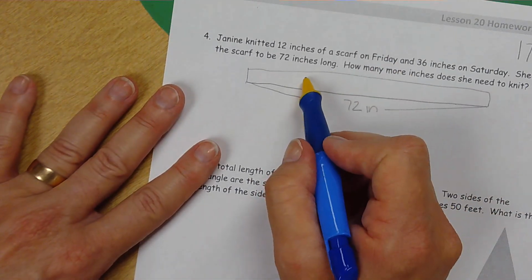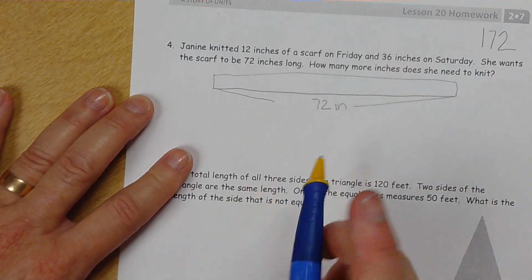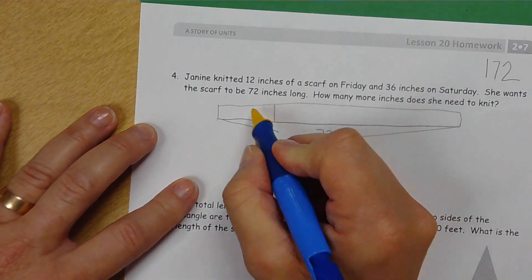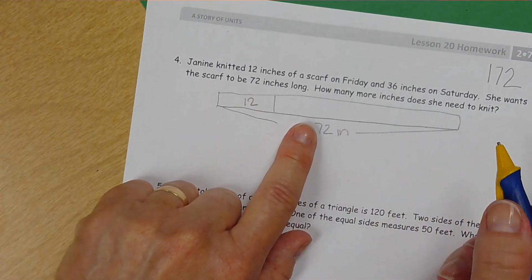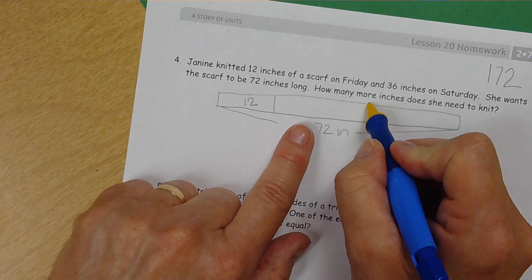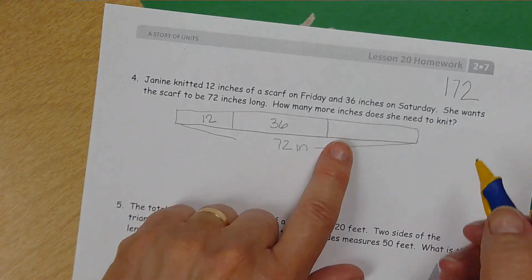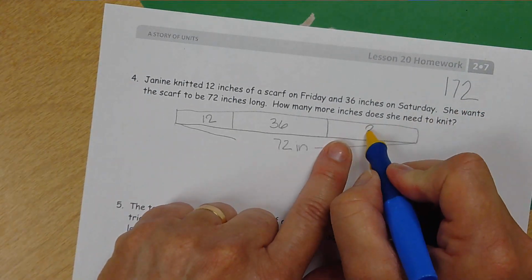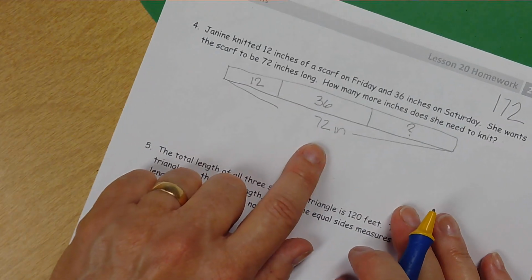Now, we have two parts and another missing part. So I'm going to write 12 inches for my first part. I'm going to write 36 inches for my second part. And now here is how much more we need to get to 72.